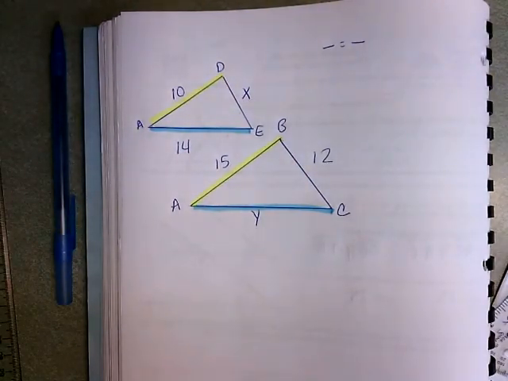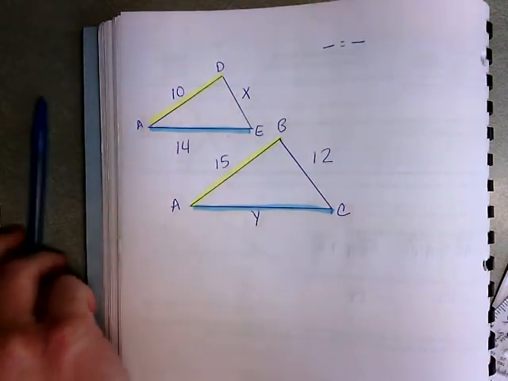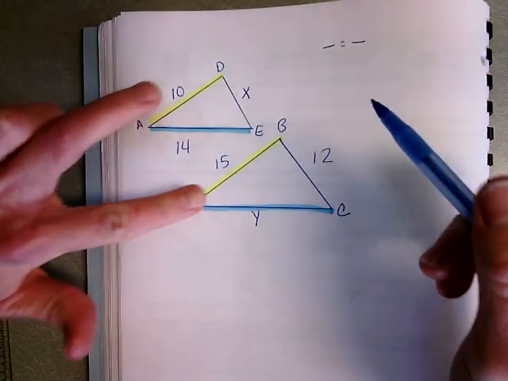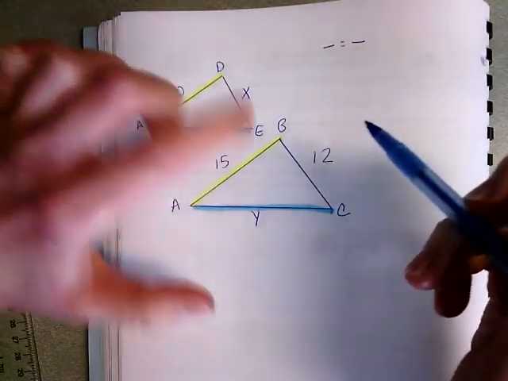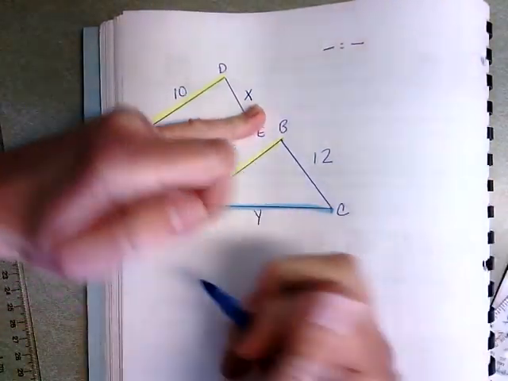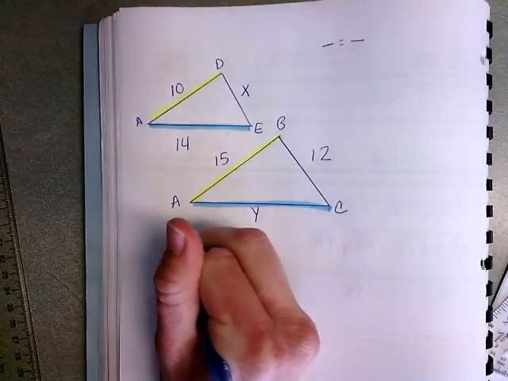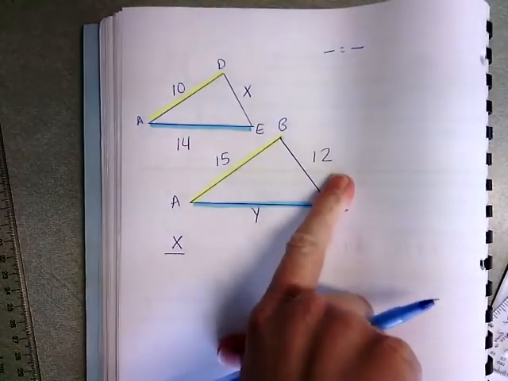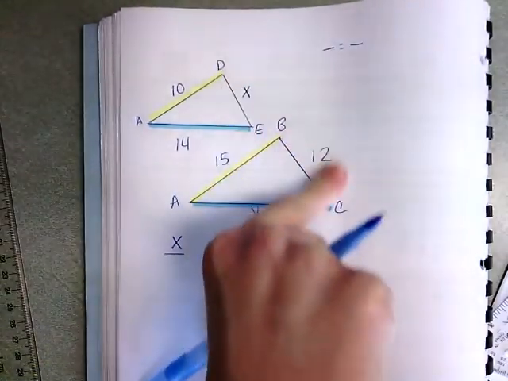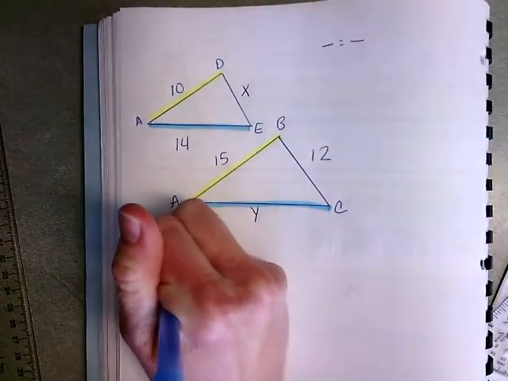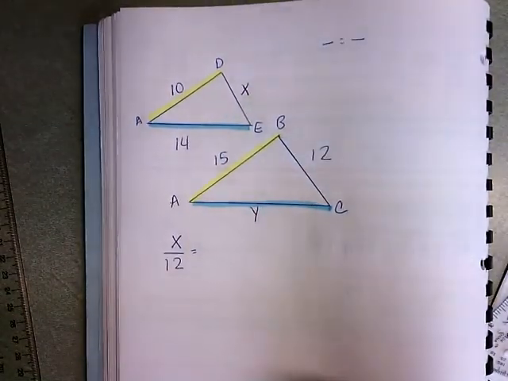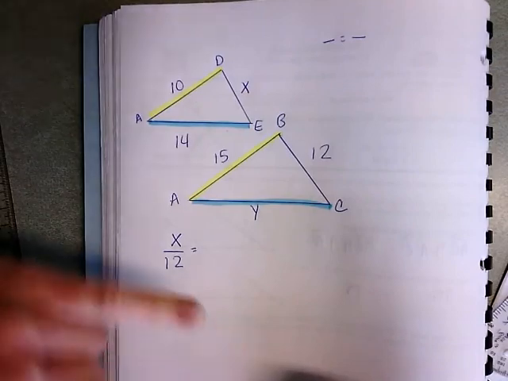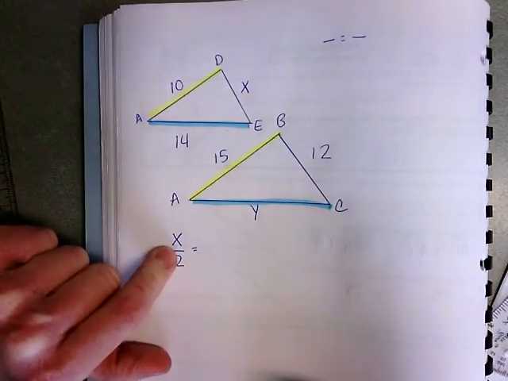So let's set up a proportion to solve for x. 12 corresponds to x, so I'm going to do x over 12, corresponding side over corresponding side. Now I need two numbers to help solve for x.